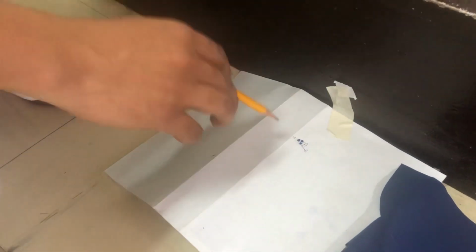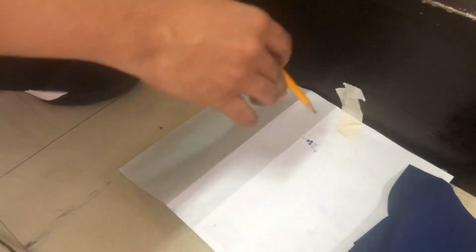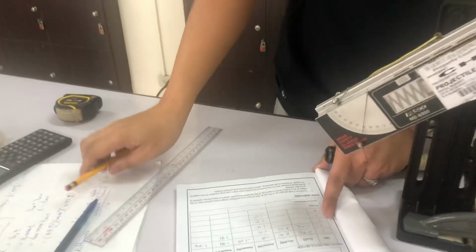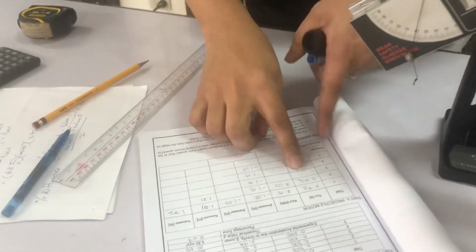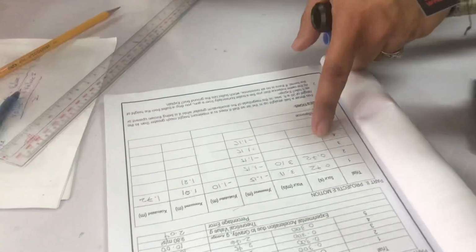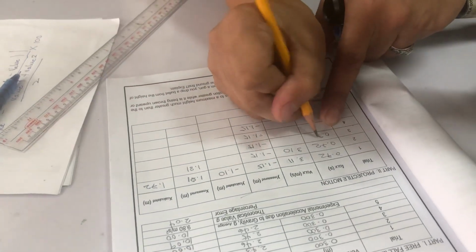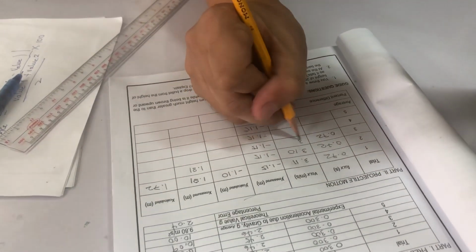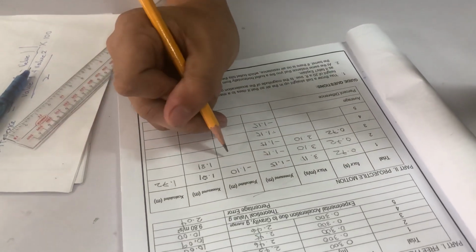So the reading of the first and second is 1.81. Obviously, the measured value there is also 1.81. The reading in the GLX is the same, 0.72, and then also 3.10.